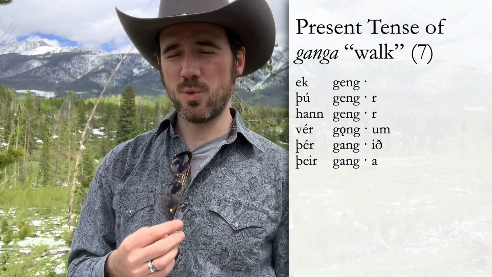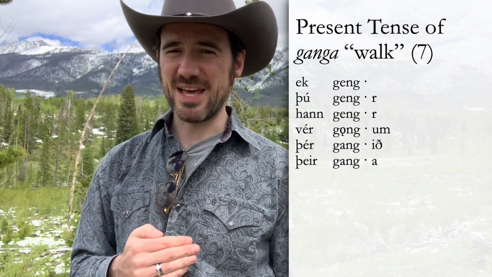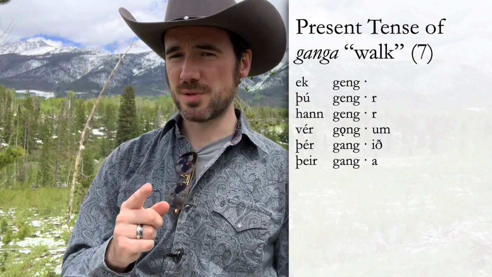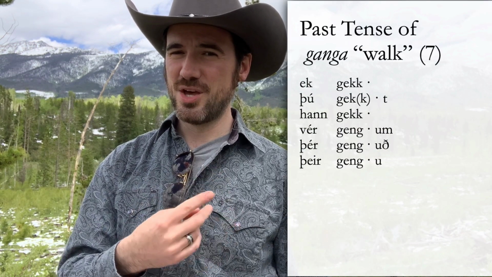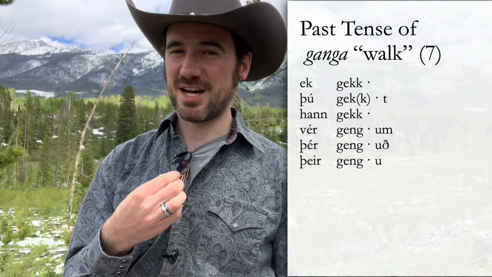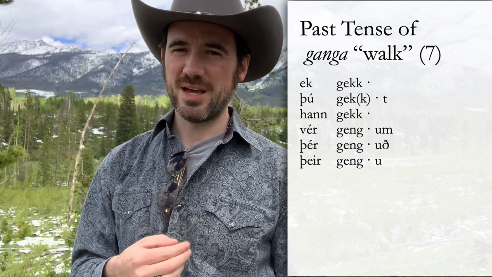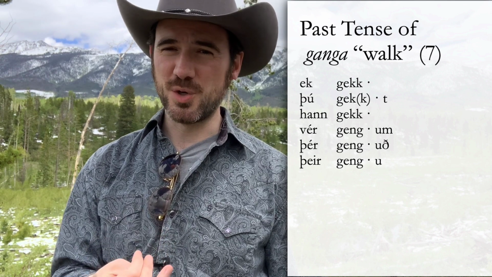Present plural, we walk, vér göngum, þér gangið, and þeir ganga. What you ought to expect when you've got that U in the first person plural mutating the A in the root into ö. Now, past tense, this is going to be like få, although not all class 7s are. So, based on få, what do you think the past tense would be? It's ek gekk, þú gekkst, and hann gekk. I walked, you walked, he walked. And then plural, vér gengum, þér genguð, þeir gengu.